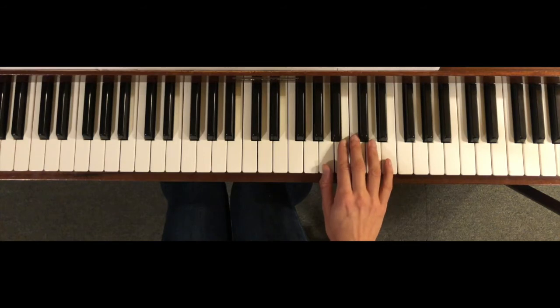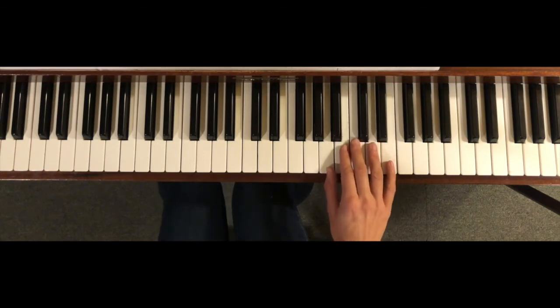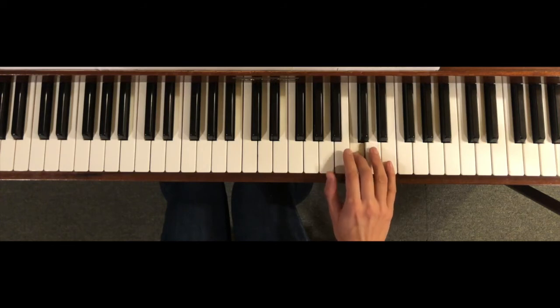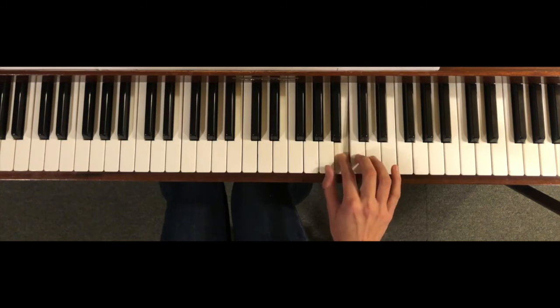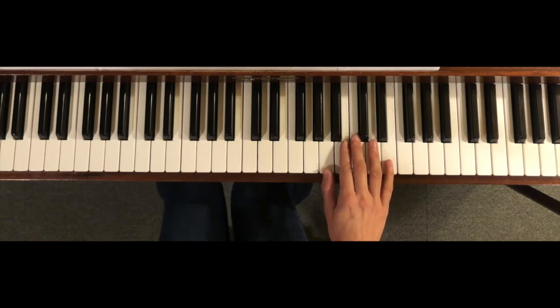All right, we're going to put it together now. Sentence 2A, right hand, starting with the bottom finger. Now in rhythm, 1, 2, 3, 4, 5.